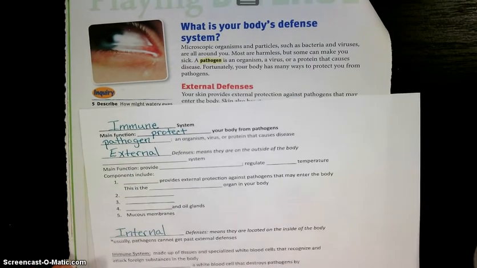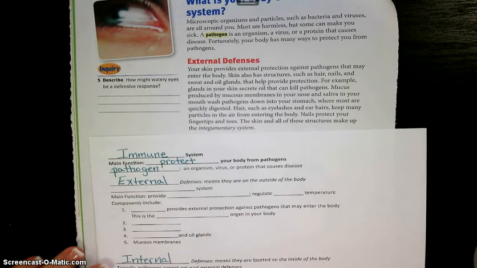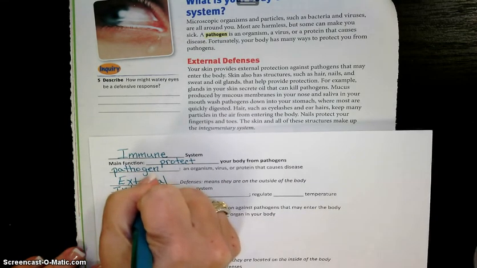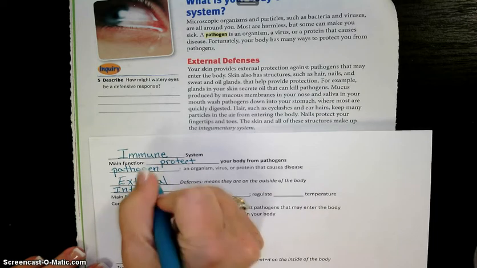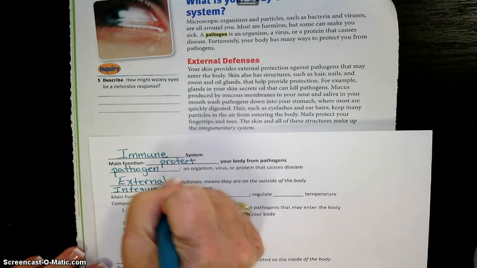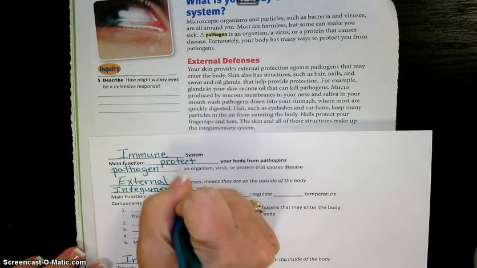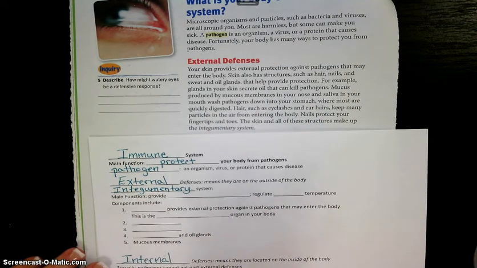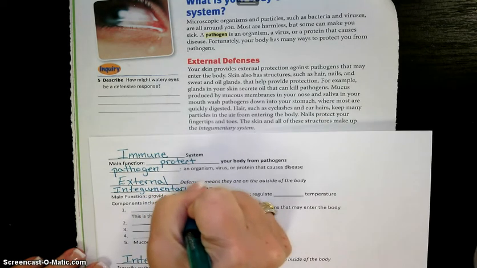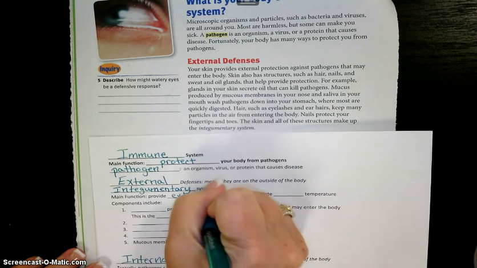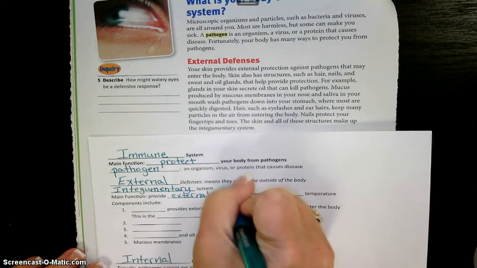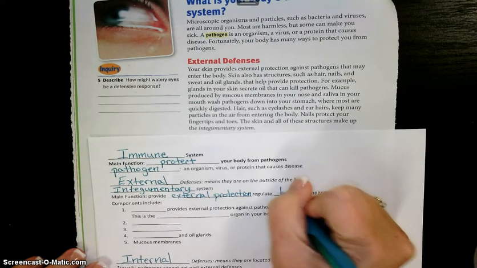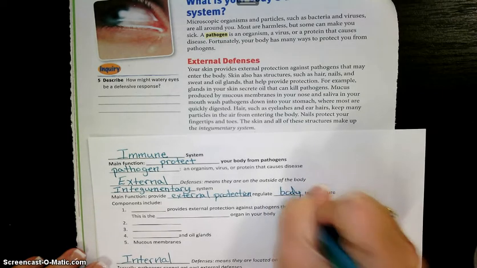We're specifically talking about the integumentary system, which is a separate system all in itself, but it is part of our defense or our immune system. The main function is to provide external protection and it also helps to regulate our body temperature.